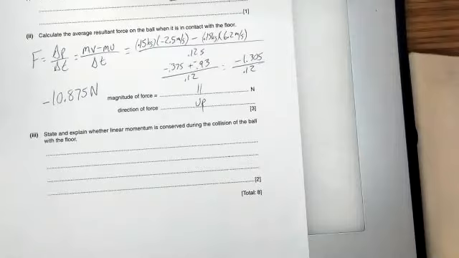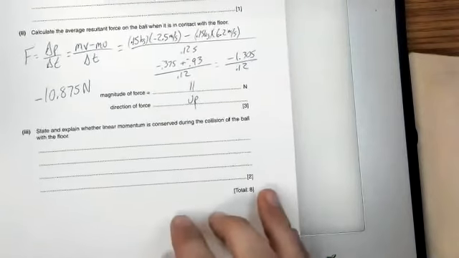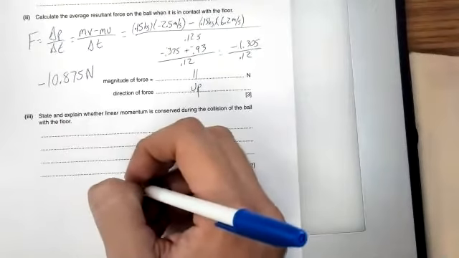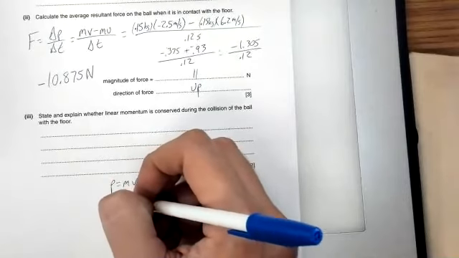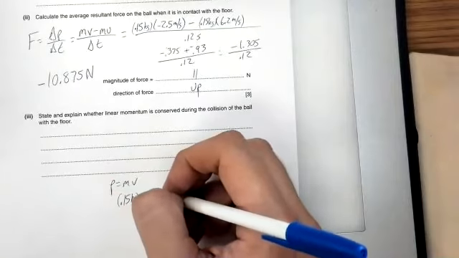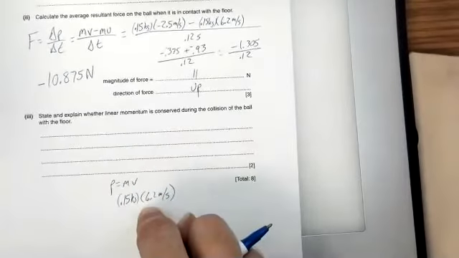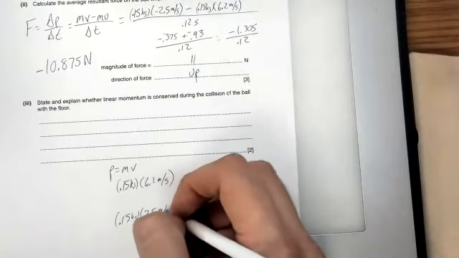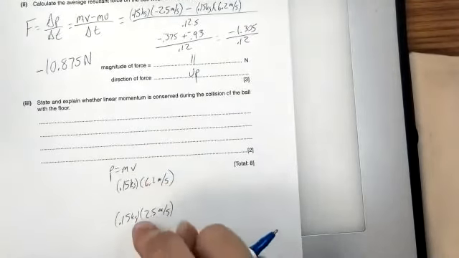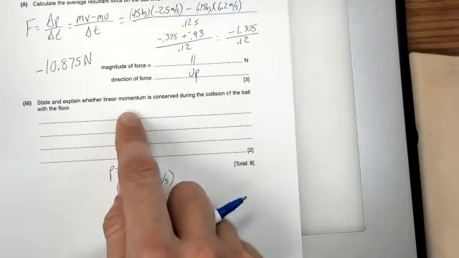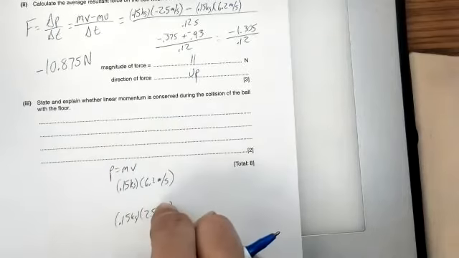Now it says, state and explain whether linear momentum is conserved during the collision of the ball with the floor. And here, if you sort of naively do a calculation of p equals mv, 0.15 kilograms times 6.2 meters per second, and then you compare that with 0.15 kilograms times 2.5 meters per second as an attempt to disprove the fundamental law of physics that a moment ago I told you there is no violation or exception to, then you need to kind of rethink this, right?